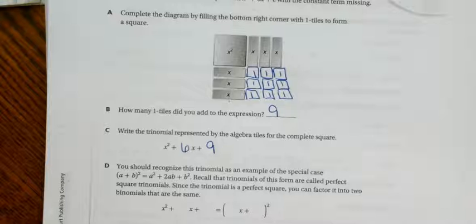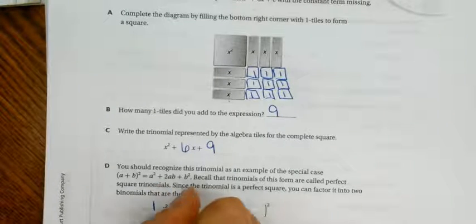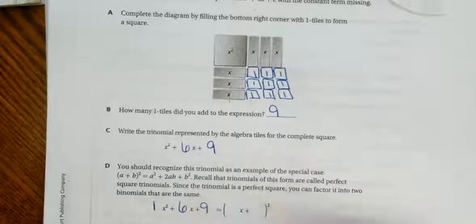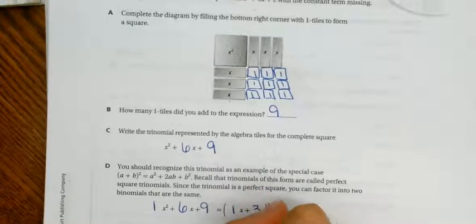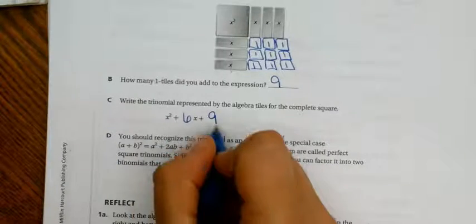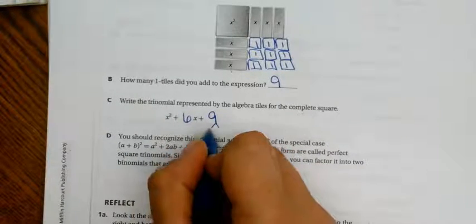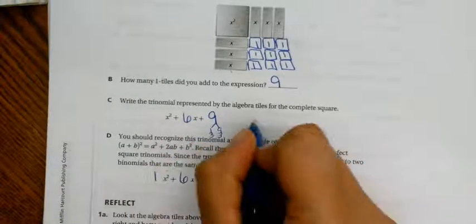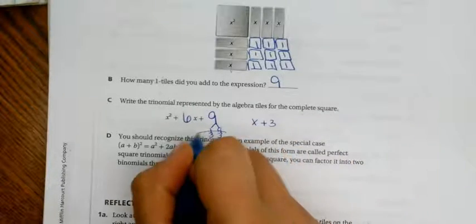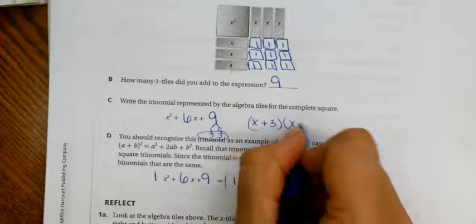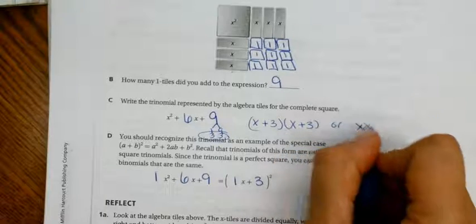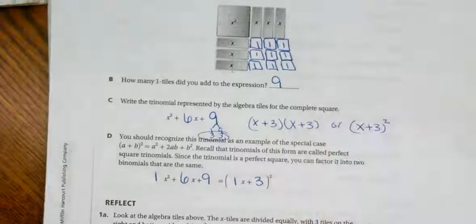Okay, so this is the same thing as 1x squared plus 6x plus 9, which is 1x plus 3 squared. Because if I factored this, I'd have 1 times 9, 3 times 3. This is x plus 3 times x plus 3, or x plus 3 squared. Okay?